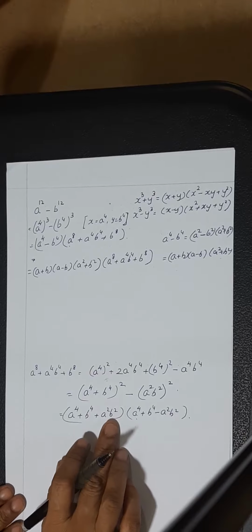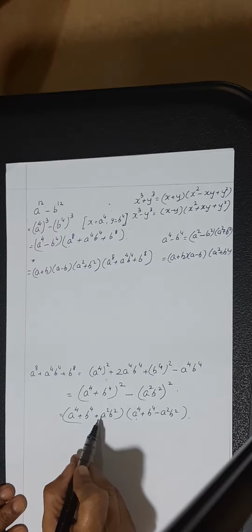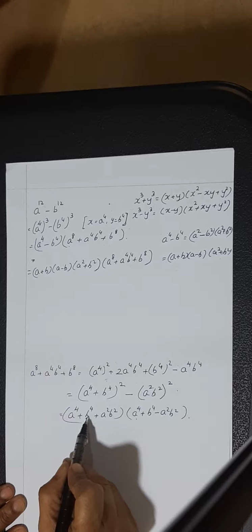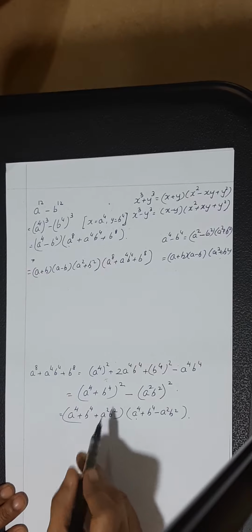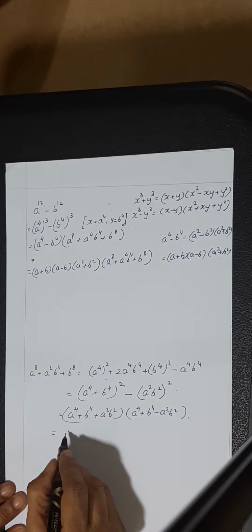Now again we can factorize this. So here if it is 2a squared b squared, then this can become a square again.